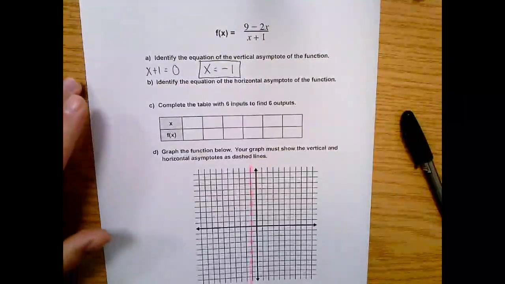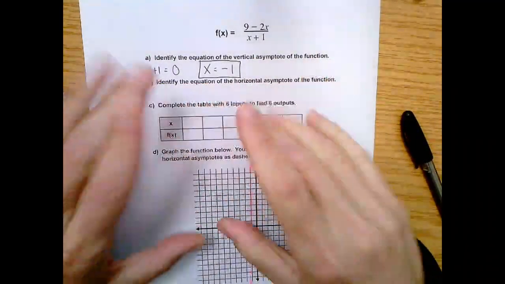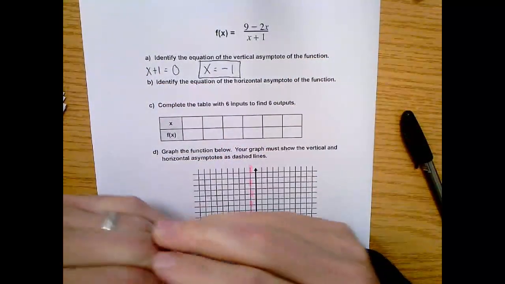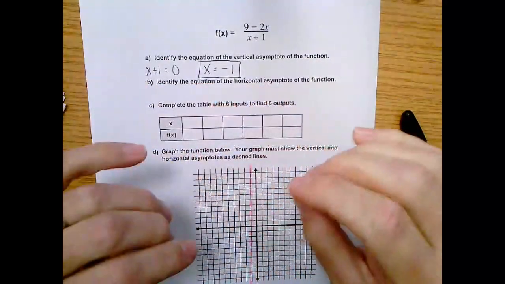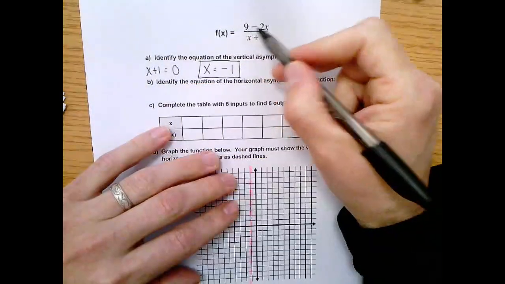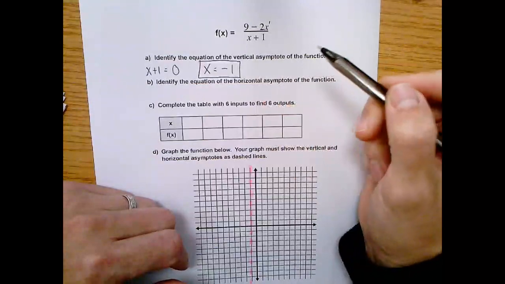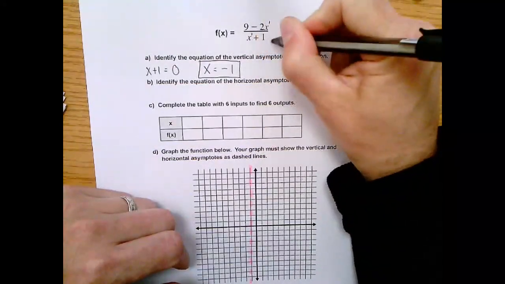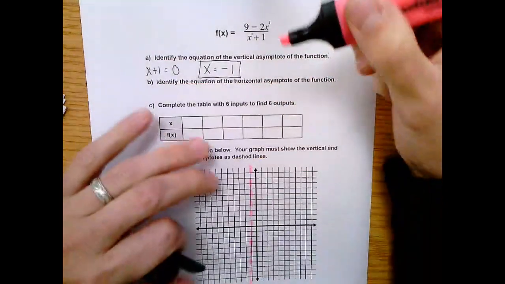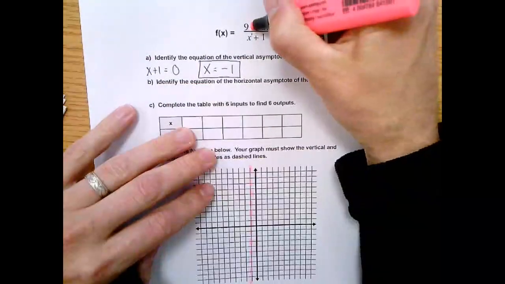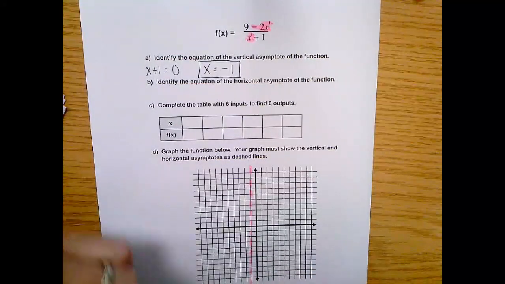here we go. The next says, identify the equation of the horizontal asymptote of the function. When we look for horizontal asymptotes, there's a first step and then there's 3 rules. The first step is you want to find the term in the numerator with the highest degree. So this is degree 0 and this is degree 1. So I found that term. Then you want to find the term in the denominator with the highest degree. So this term is degree 1, this is degree 0. So these are my 2 terms with the highest degree. I can highlight these just so we know what we're working with. For horizontal asymptote, you only work with the terms with the highest degree in the numerator and the denominator.